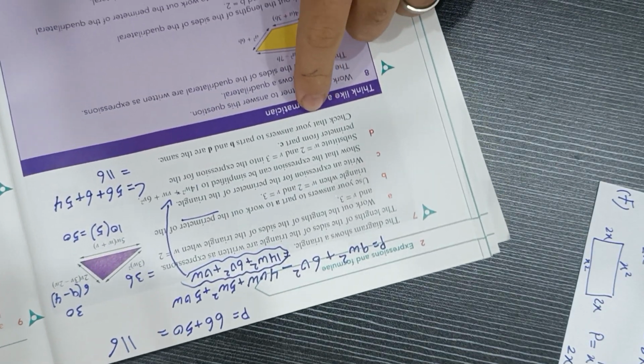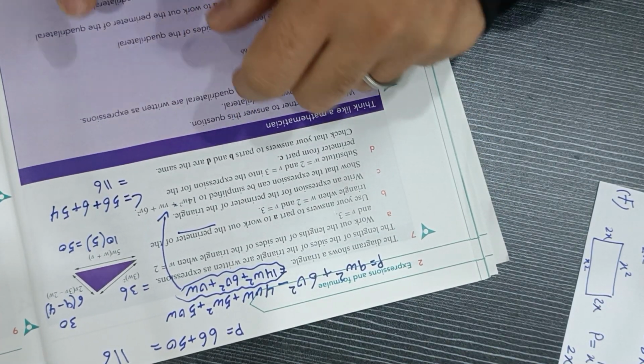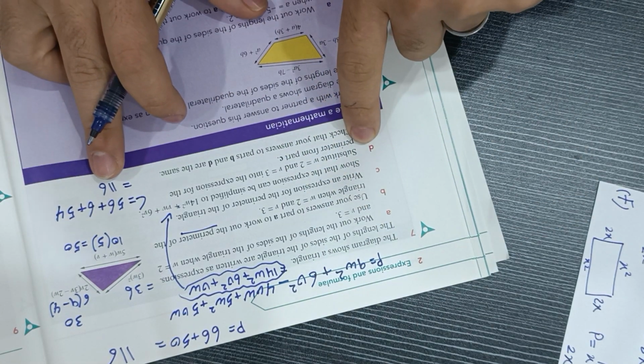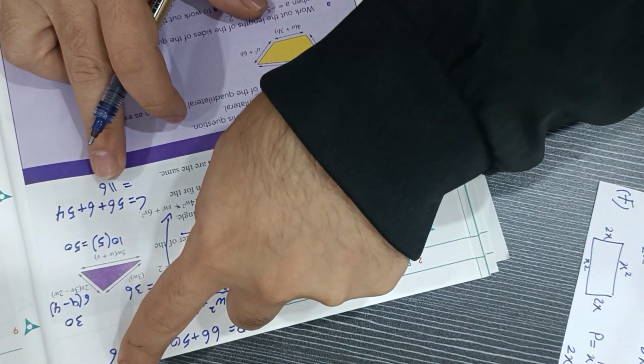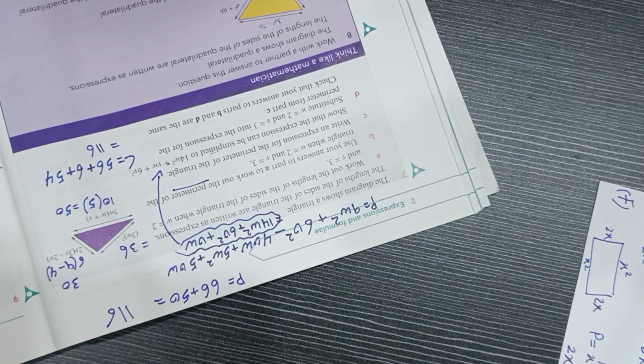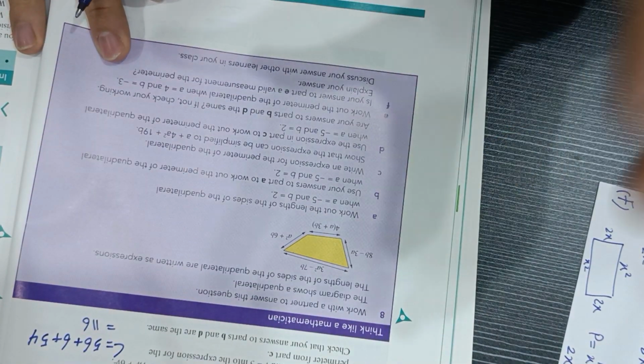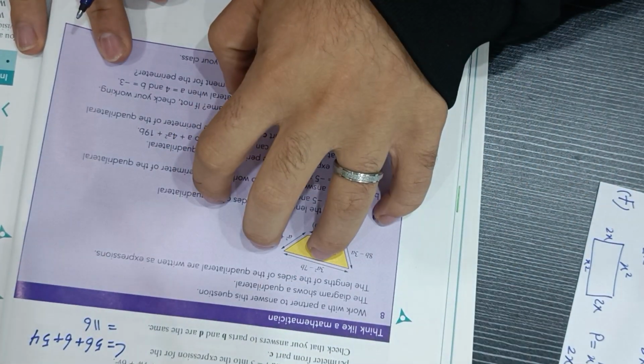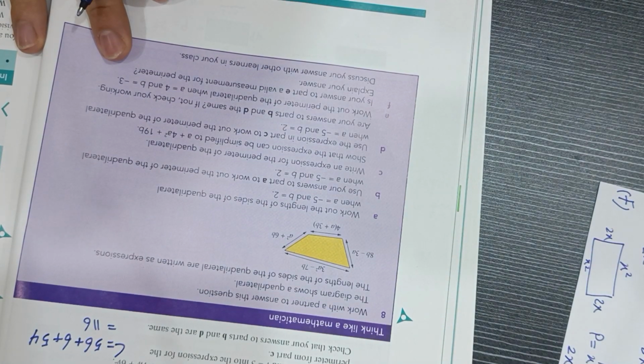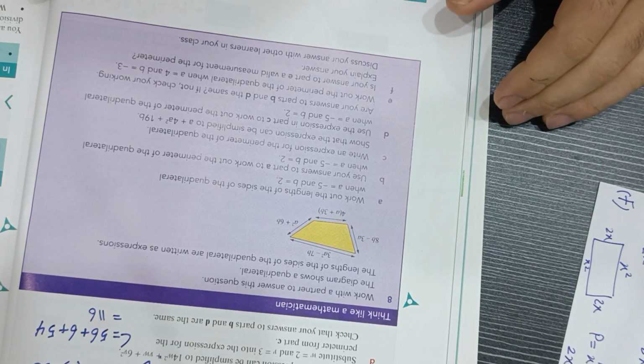Check that your answers to part B and D are the same. As you can see, part D and part B are the same thing, which is 116. Hope you guys can understand it. If you want to test yourself, try to solve this question, which is Think Like a Mathematician. There is a very nice question here, and you have to solve it. There is a quadrilateral with different sides, so try to check what you have here.